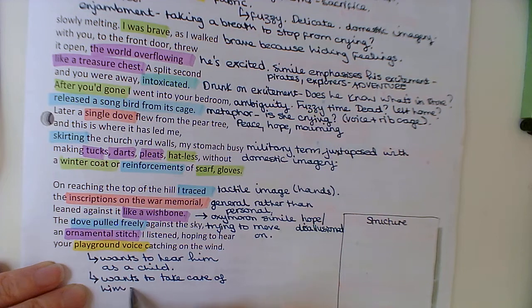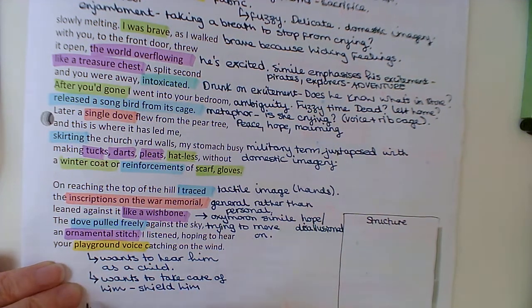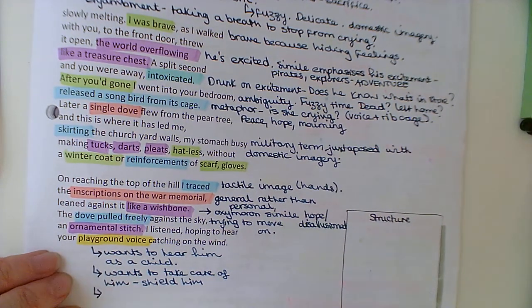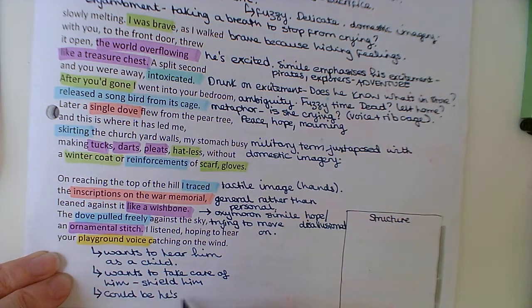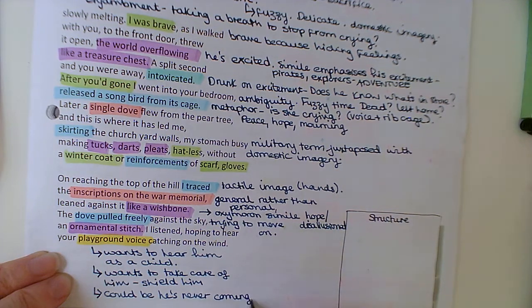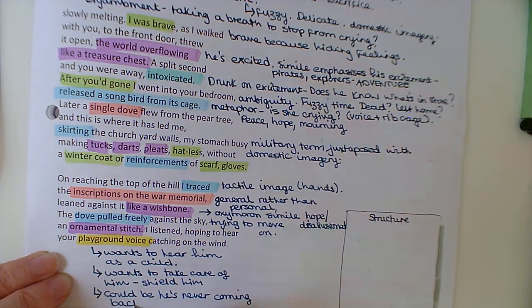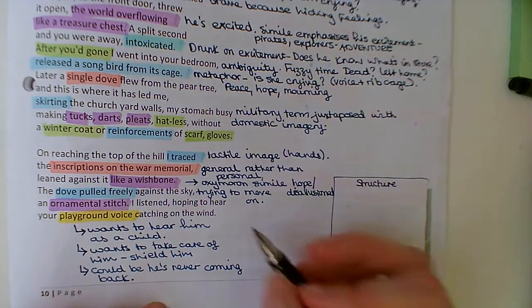To shield him. But it could also be because he's never coming back as an adult. Okay, I don't know. We don't know, that's the whole point.